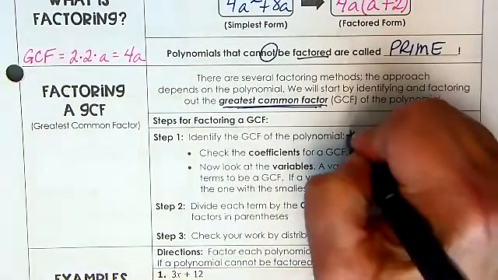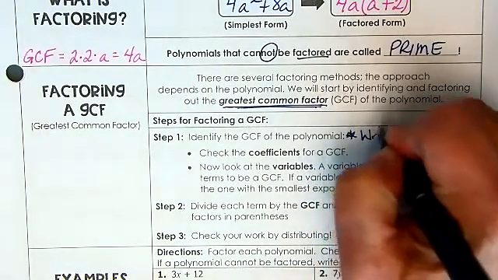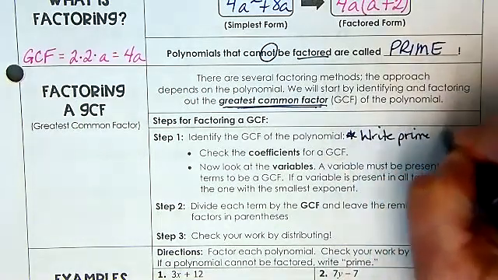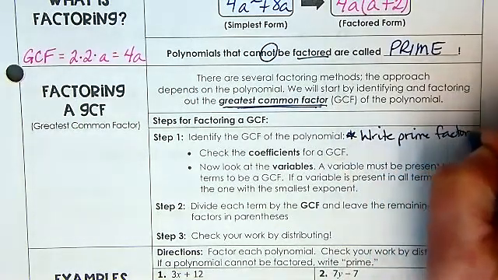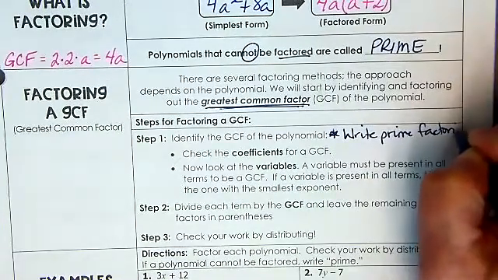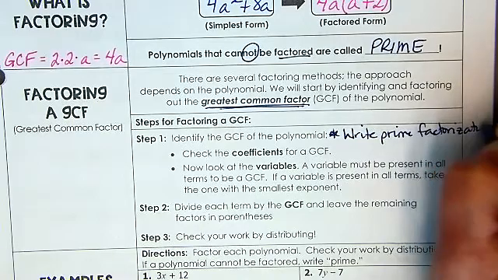We're going to add a little note here. Prime factorization. This is a surefire way of always finding your GCF. Prime factorization.